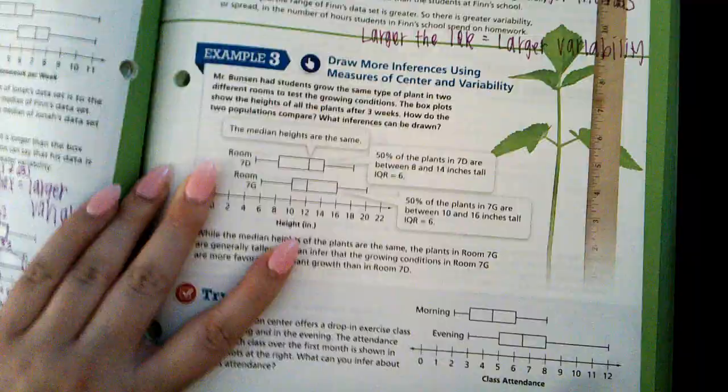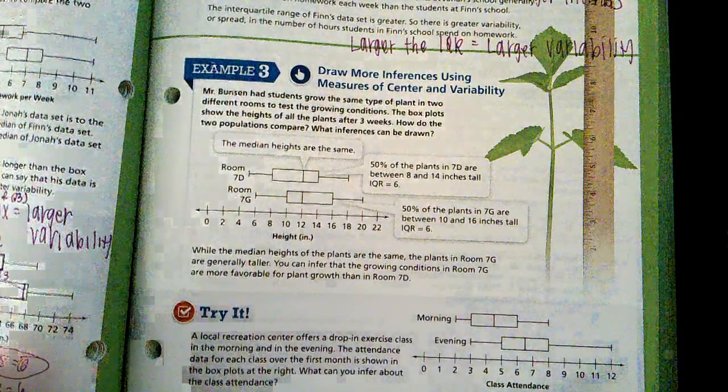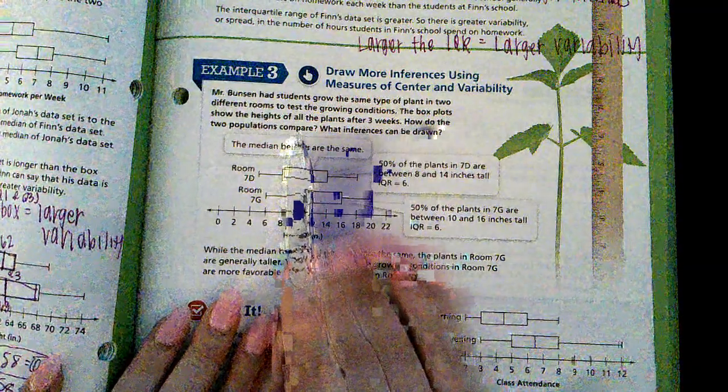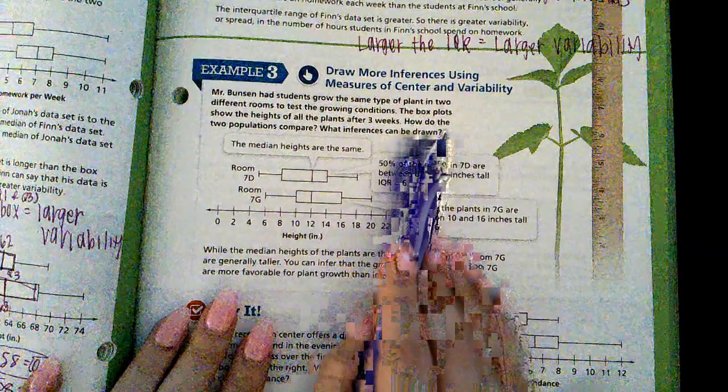And last but not least, let's look at example 3. Example 3 says, Mr. Bunsen had students grow the same type of plants in 2 different rooms to set the growing conditions. The box plot shows the heights of all the plants after 3 weeks. How do 2 populations compare, and what inferences can be drawn?